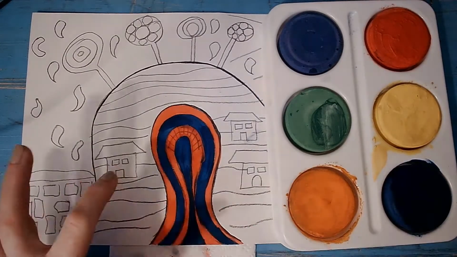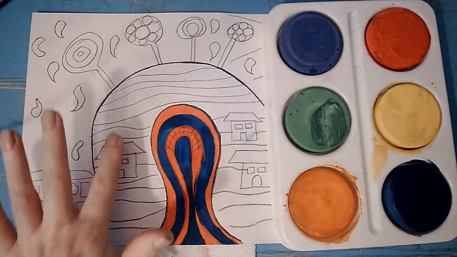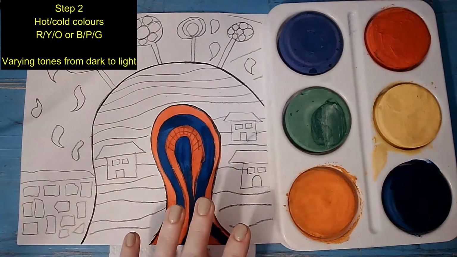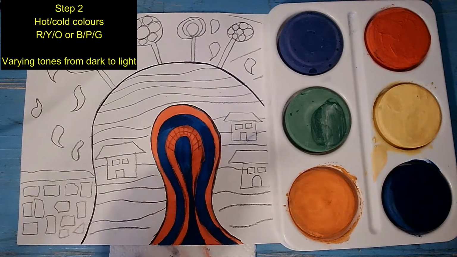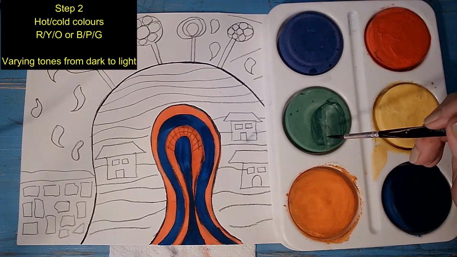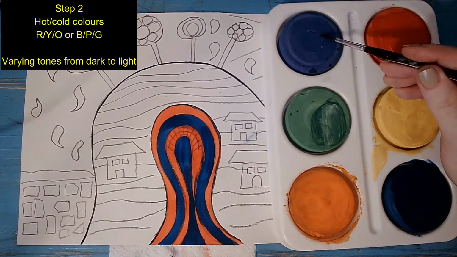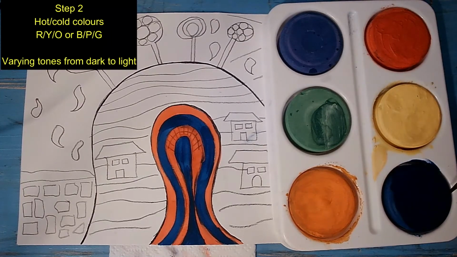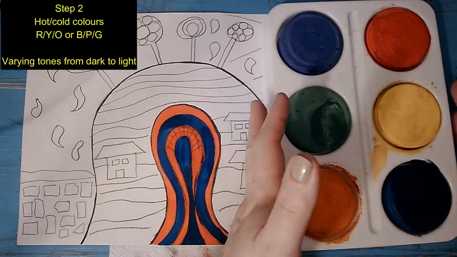Okay, so the next thing I want you to do is focus on your middle ground, and this time I don't want you to use primary colours. I would like you to use hot colours and cold colours. So the hot colours are red, yellow and orange. The cold colours are purple, green and blue. And what I want you to do is not block in the colours in the same way that you did with the first part. Now I want you to vary your tones from dark to light by varying the amount of water you use on the paint.